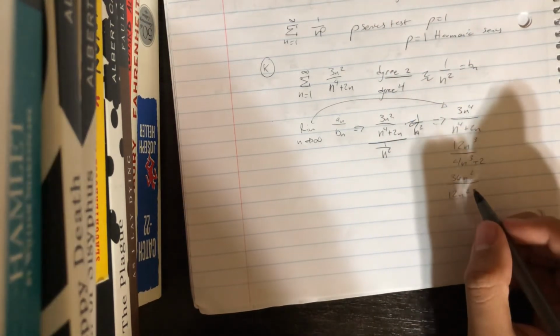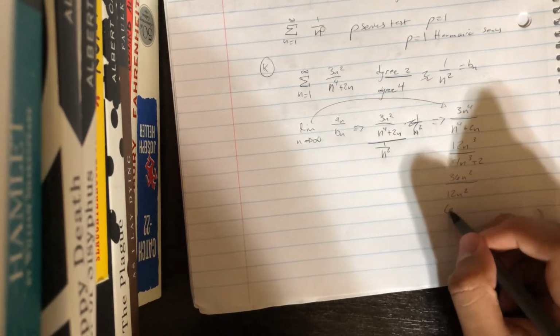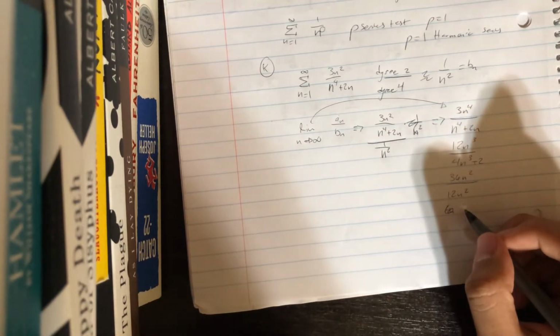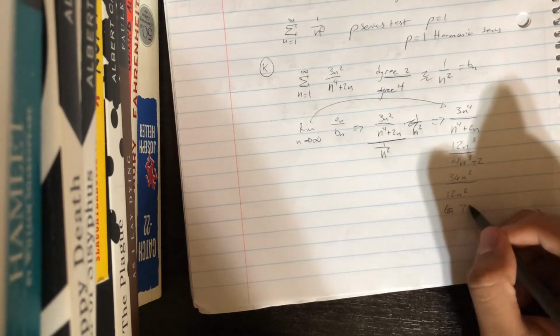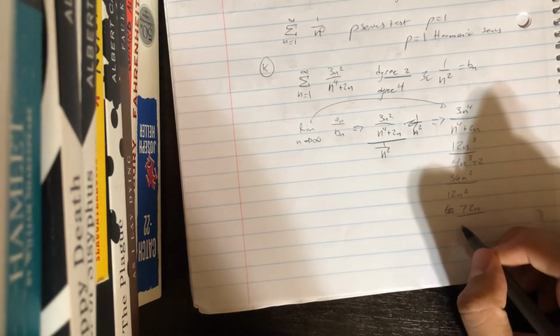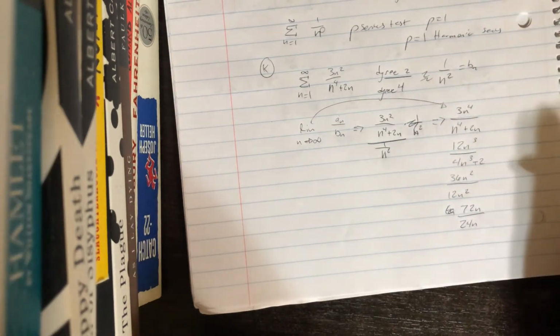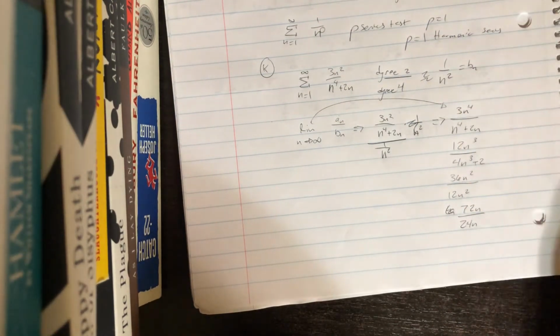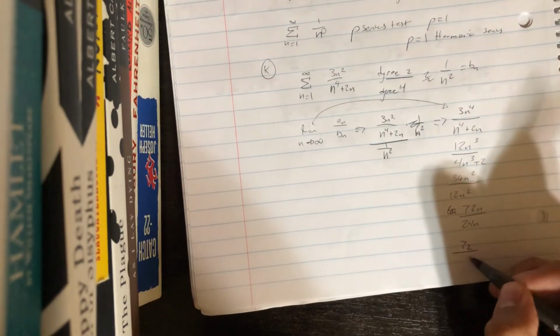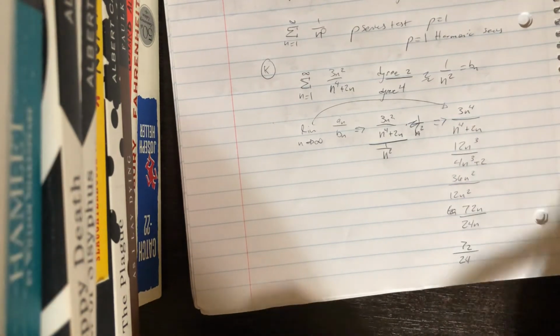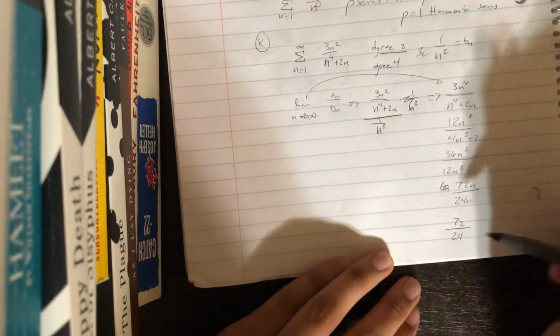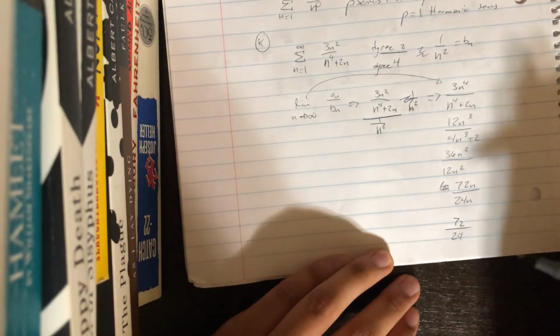Limit, L'Hopital again. So I'm going to get 72n over 24n. Limit, L'Hopital again. And I'll get 72 over 24, which is a finite and positive number.